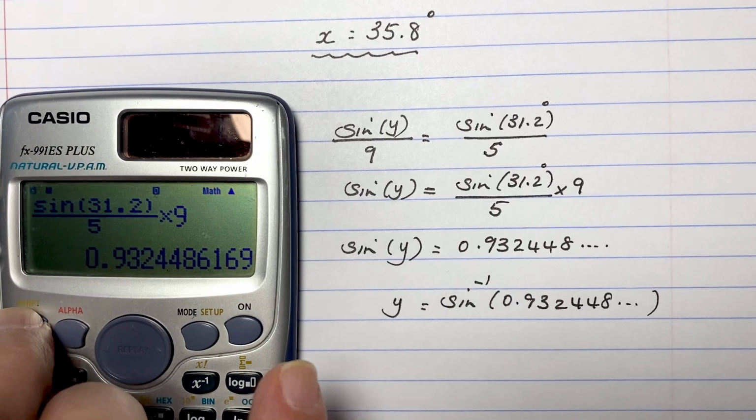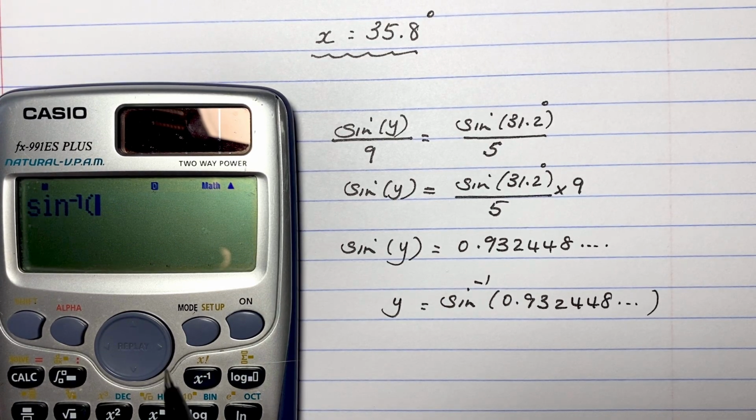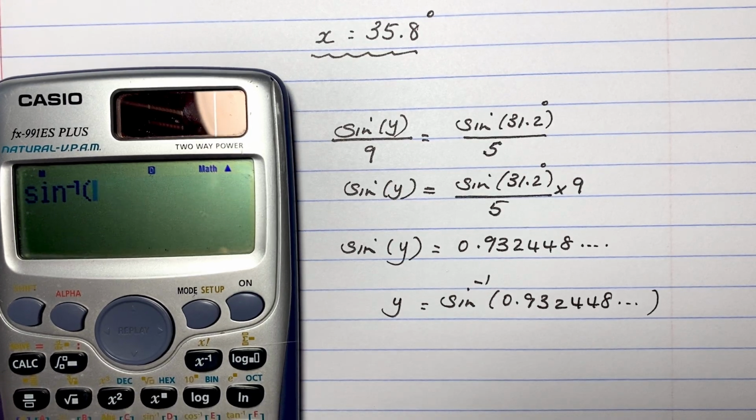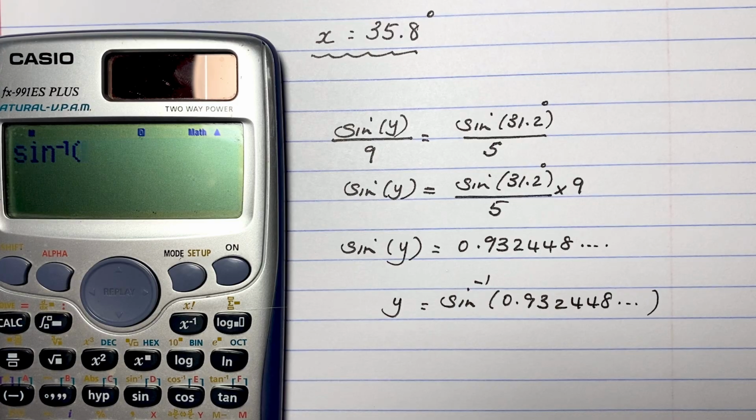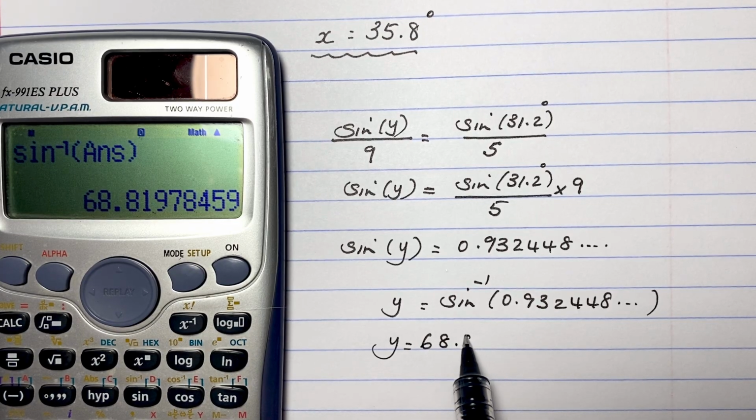So when I press inverse sine, or shift sine, I won't be typing this again because the calculator already has that in its memory. If I just press answer, it realizes I'm referring to the last result on the calculator. So that tells me the angle y was 68.8 degrees.